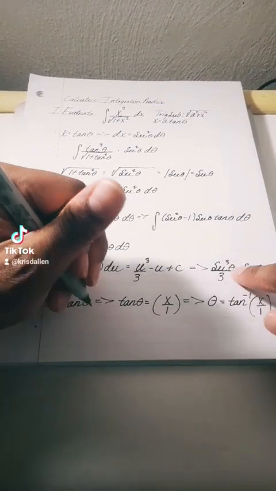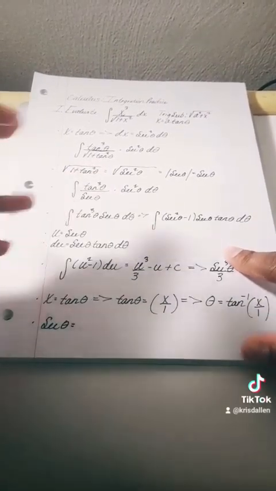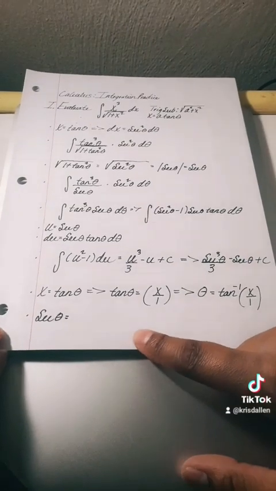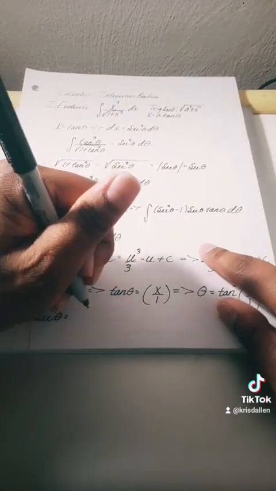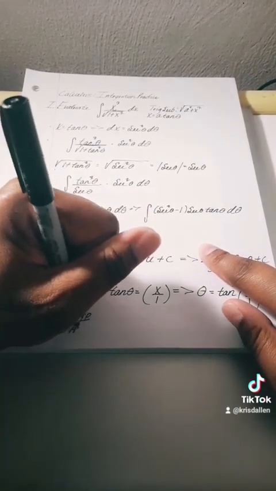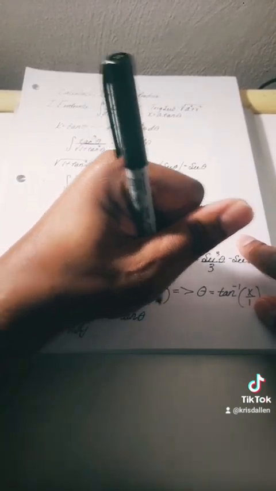Since we have secant theta here, we'll need the trigonometric ratio for that. So remember that secant theta is just the reciprocal of the cosine, and so secant theta would be hypotenuse over adjacent, and we already know that tangent theta is opposite over adjacent.